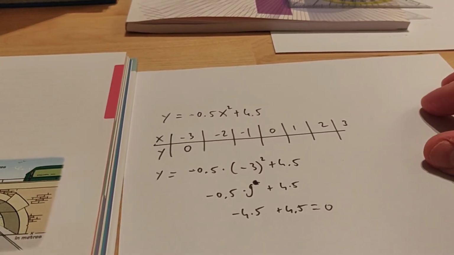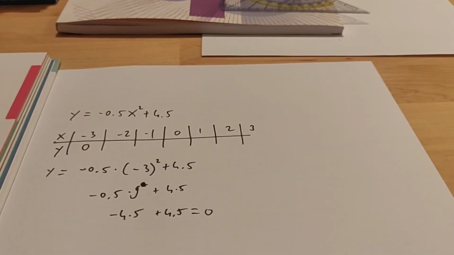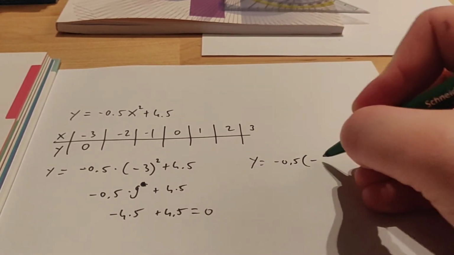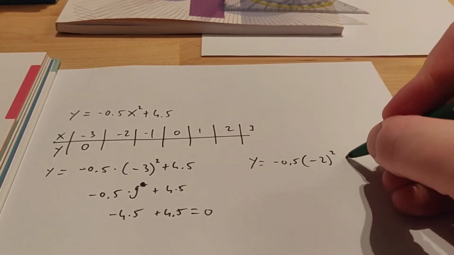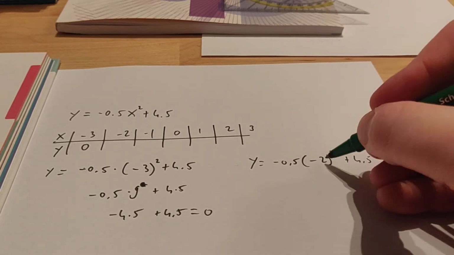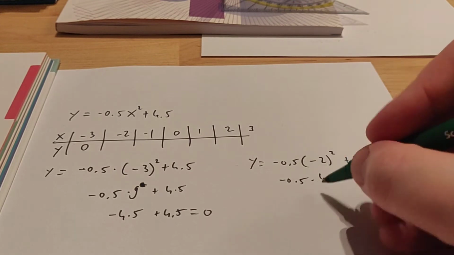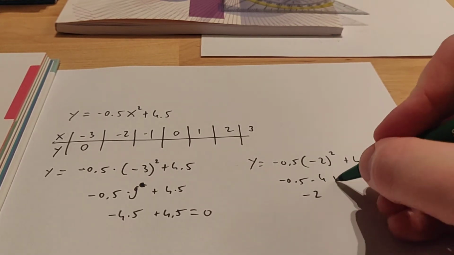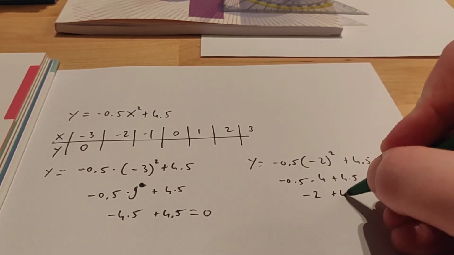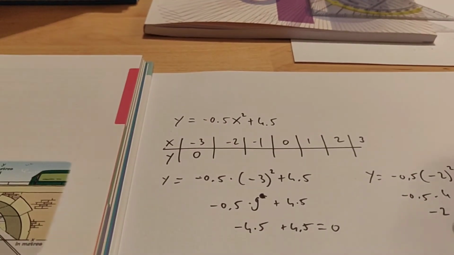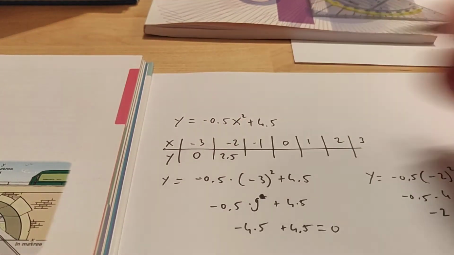So let's fill in the next number. Let's do that over here to the side. If I fill in minus 2, I also have to put it in brackets. And then plus 4.5. Well, this is minus 2 squared is just 4, right? And minus 0.5 times 4 is minus 2. And if I add 4.5 to that, I get 2.5. So the 2.5 I can fill in over here.